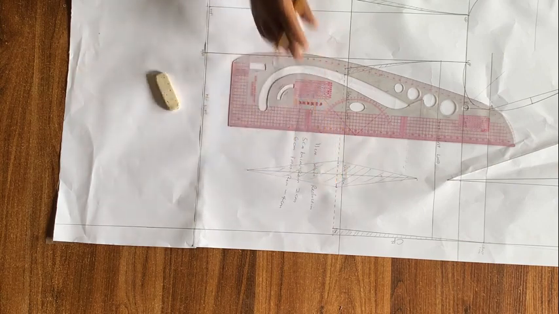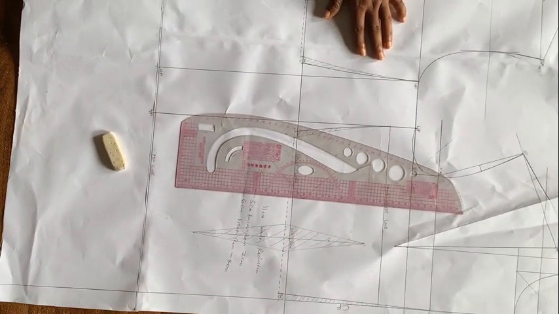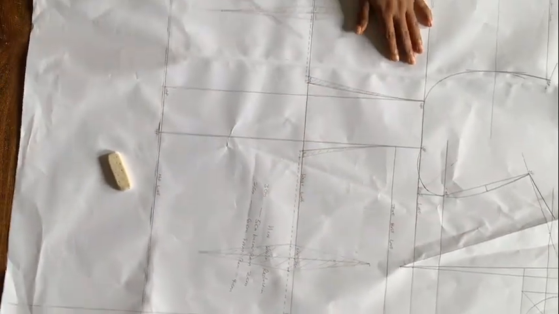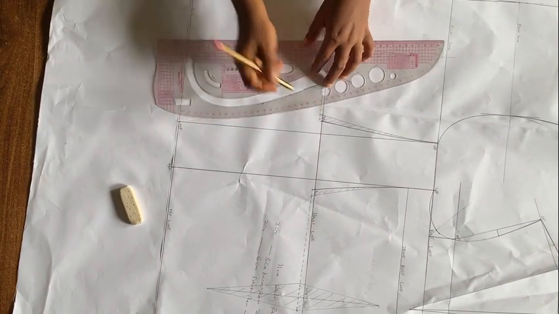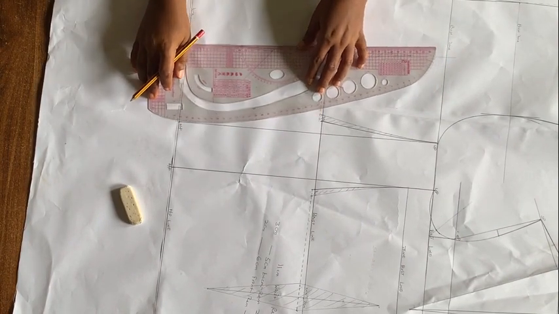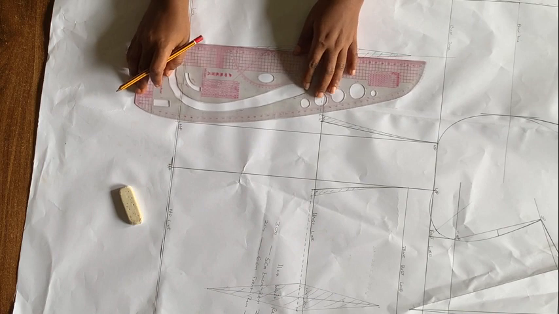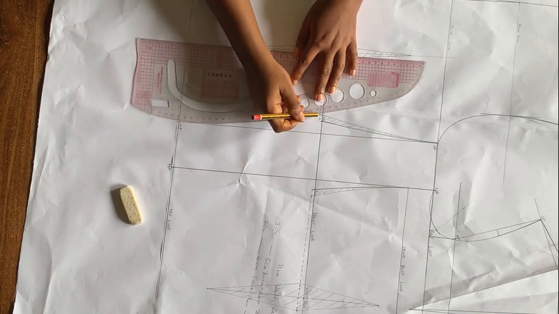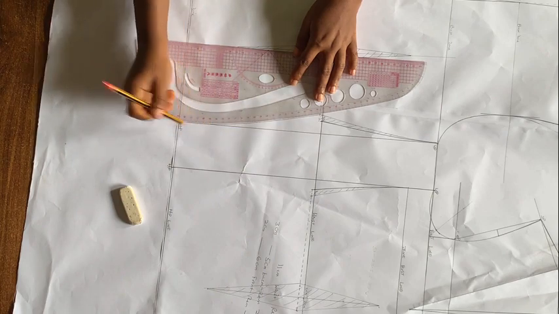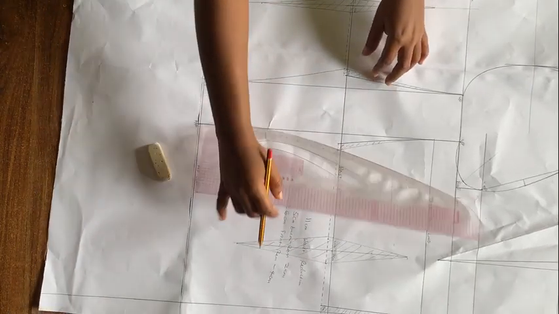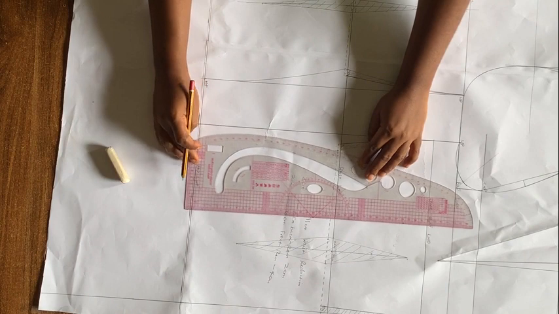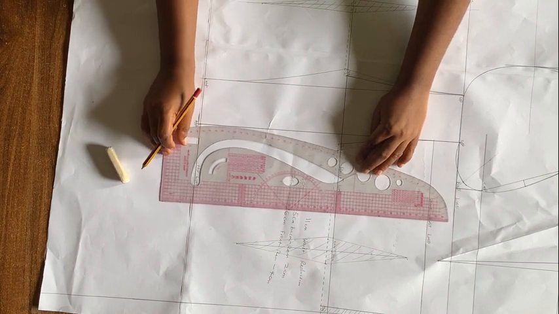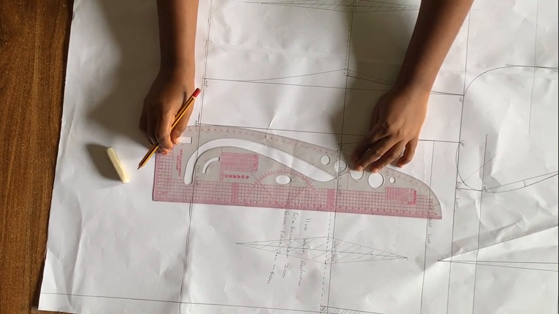So here I'm shading out all the darts, all the parts that we'll be cutting out from this pattern. So the waist darts, the side darts. Now one thing you want to do after you've done this is to draw using a French curve to link the new waist point to the hip point with your French curve like you're seeing me do. So we are going to be doing this for both the front and the back.